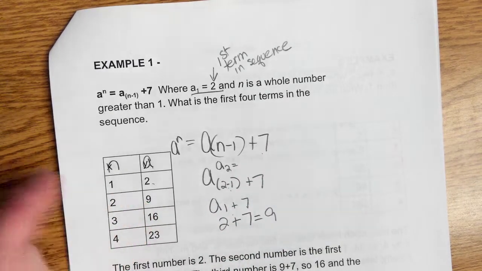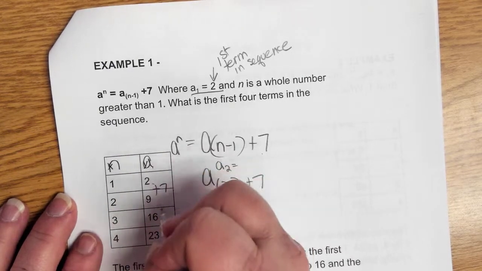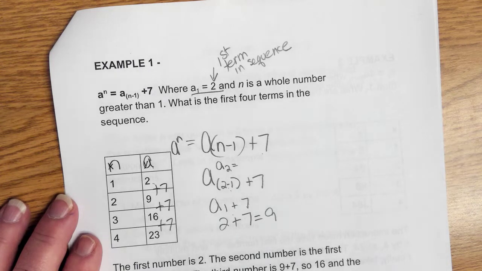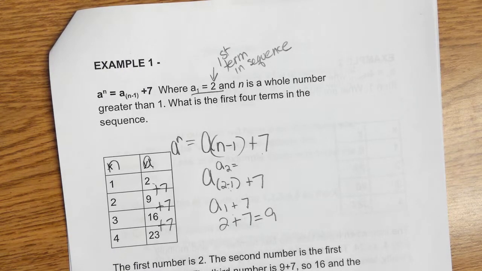And I could find out what any term of this sequence is, each time you're taking the previous term and adding 7. Okay, so the first number is 2, the second number is 2 plus 7, which is 9, the third number is 9 plus 7, which is 16, and the fourth number is 16 plus 7, which is 23.